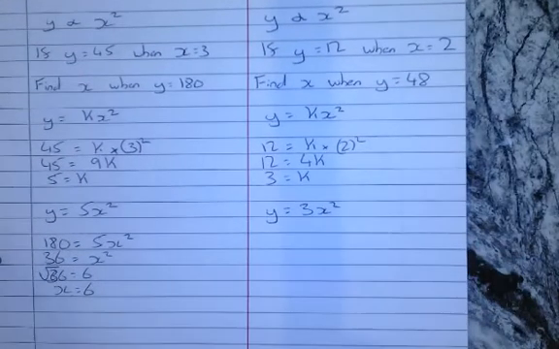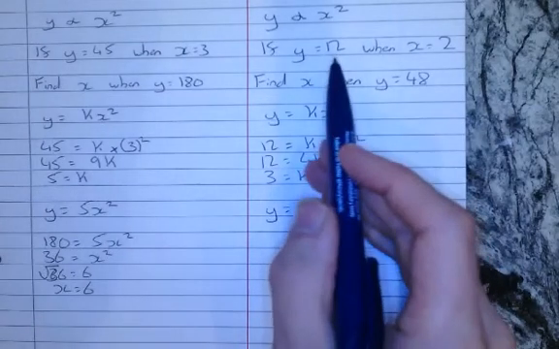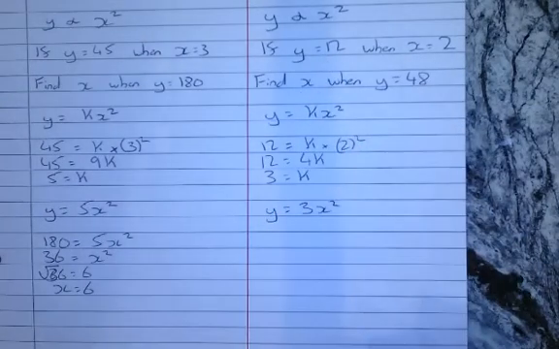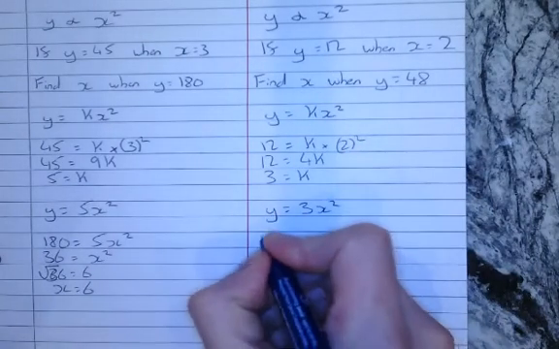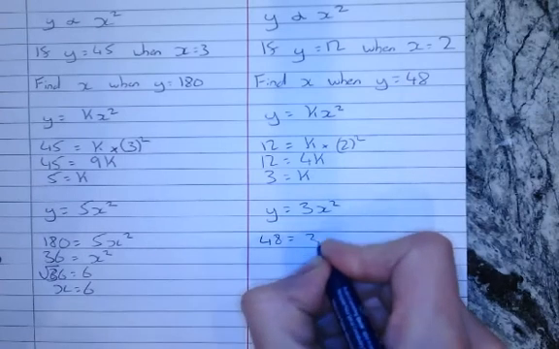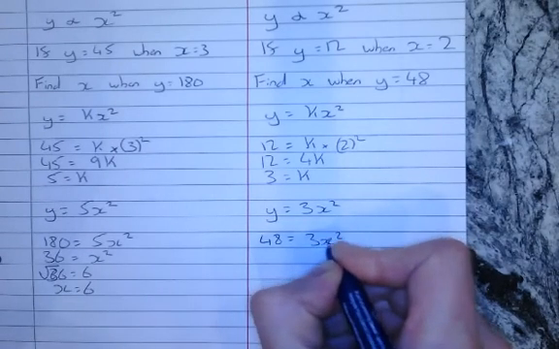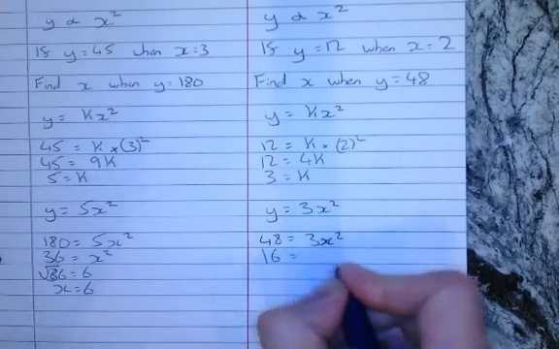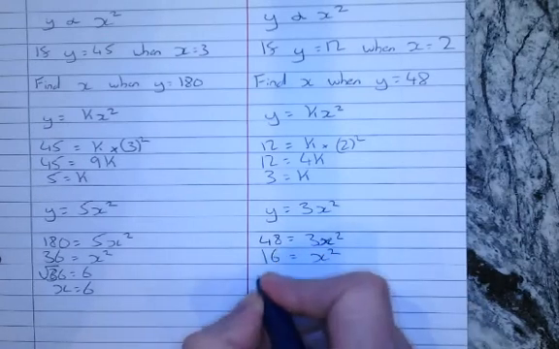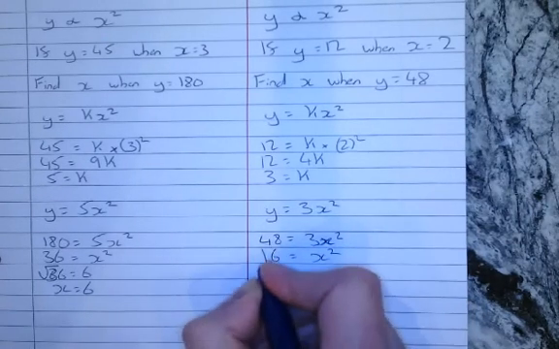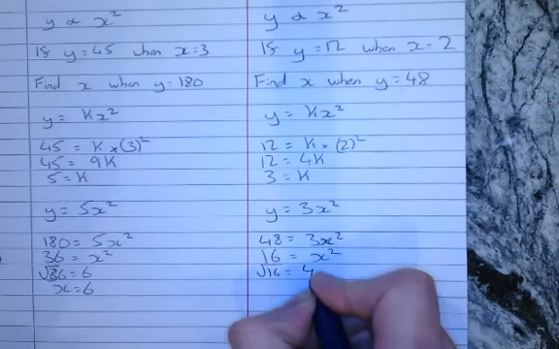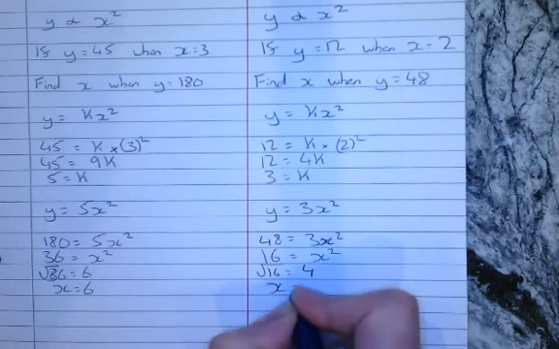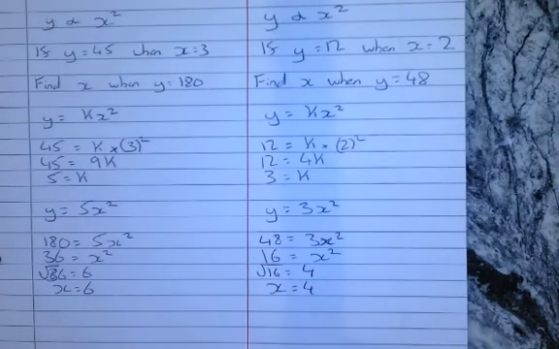Now use your values. So we want to find x when y equals 48. So 48 equals 3x squared. I'm going to solve for x. So divide by 3, 16 equals x squared. And then to get x, find the square root. So the square root of 16 equals 4. So x equals 4. Okay, good work on that.